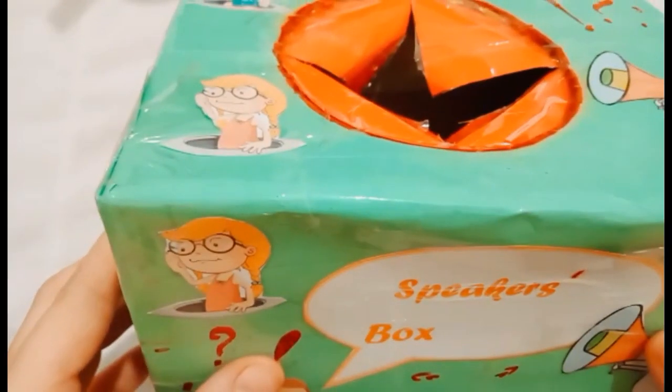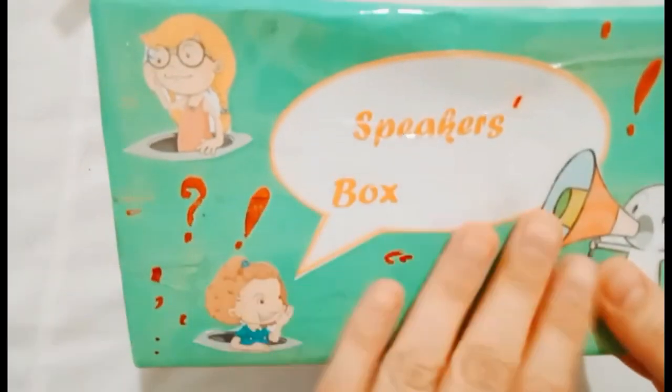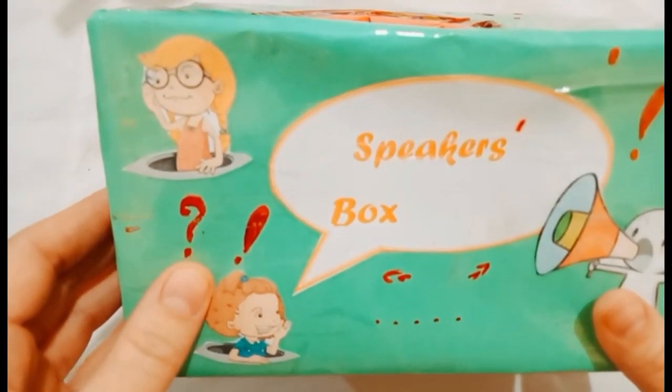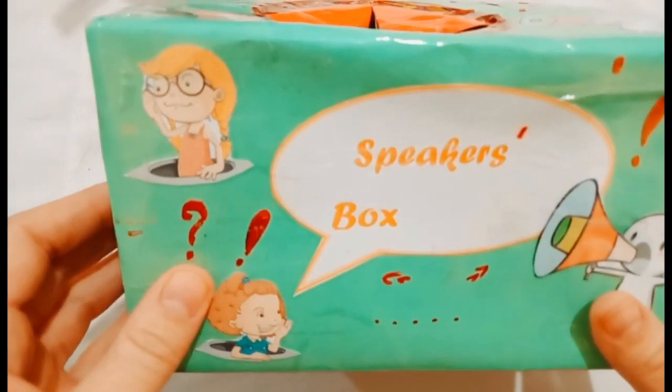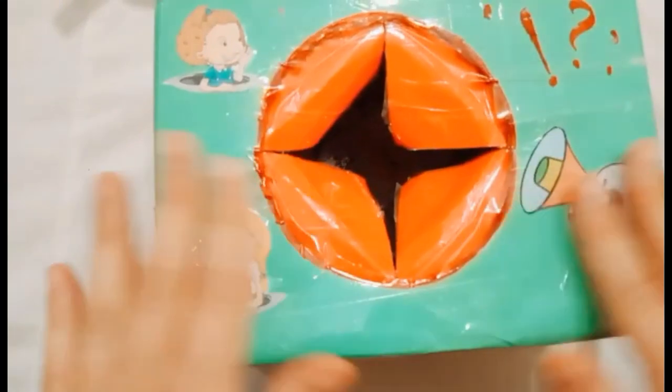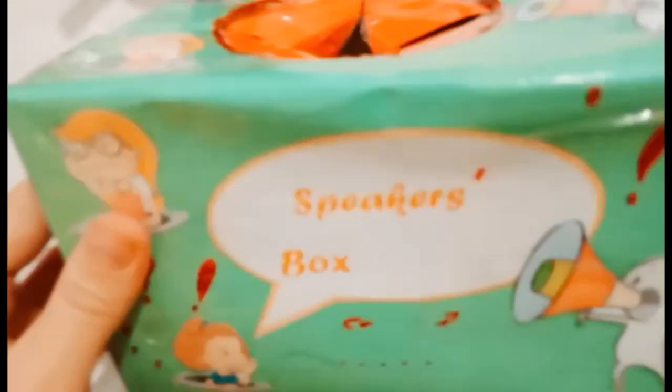So first of all, we're going to talk about the speakers box. This is a speakers box. I have designed it myself. I have used, let's say, a shoe box, and I have covered it with colored papers, as you can see.